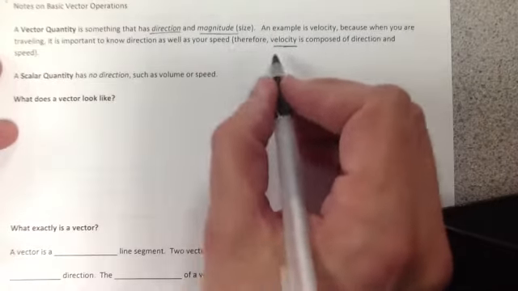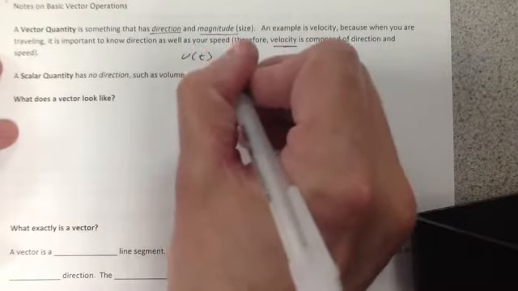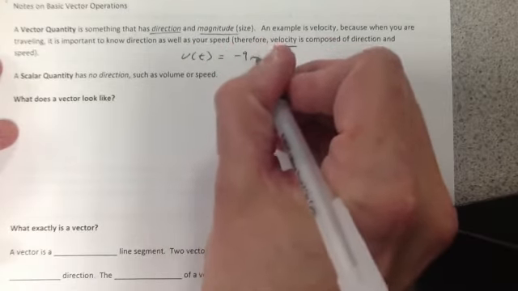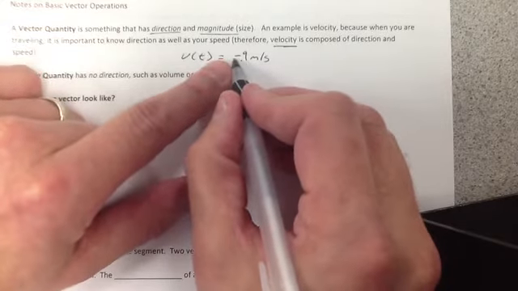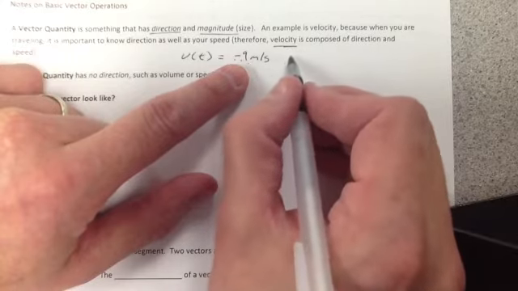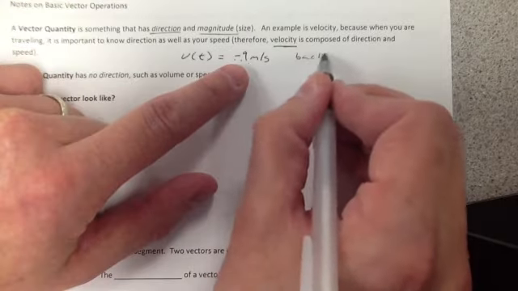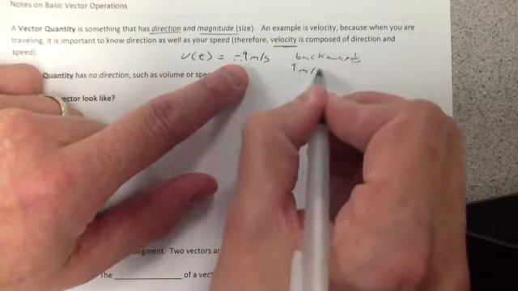It has a direction, positive or negative. So if your velocity is, let's say, negative 9 meters per second, this is telling me its direction is going backwards and its speed is 9 meters per second. So it has two things. We're going backwards, that's direction, and 9 meters per second, that's speed.